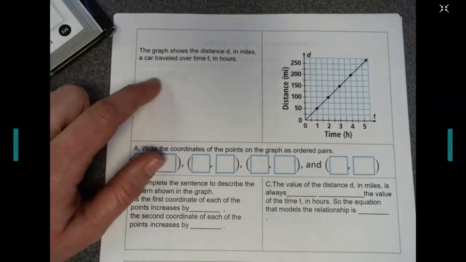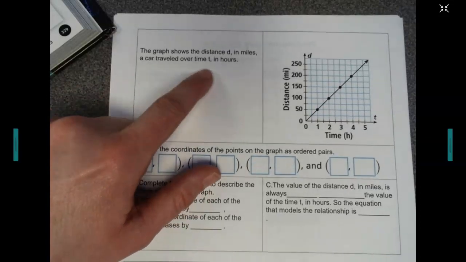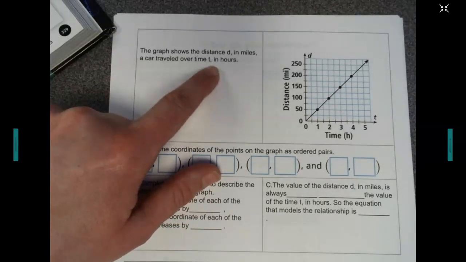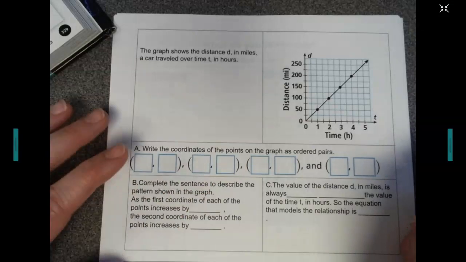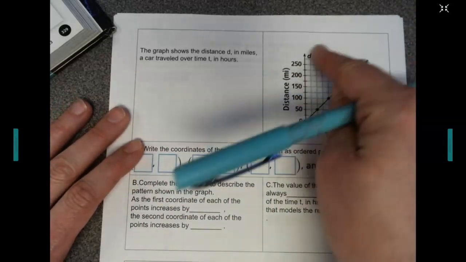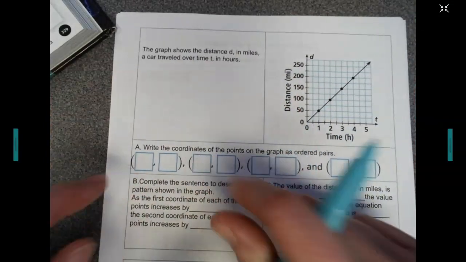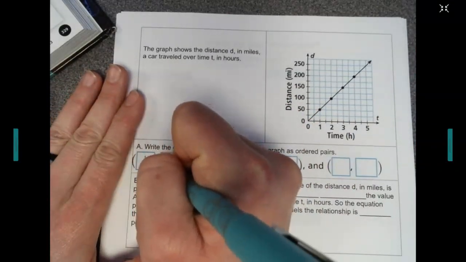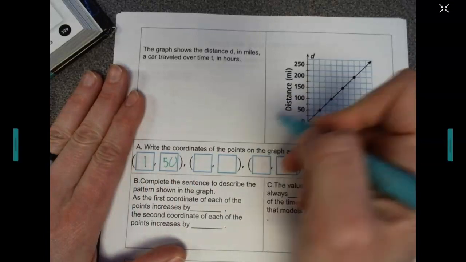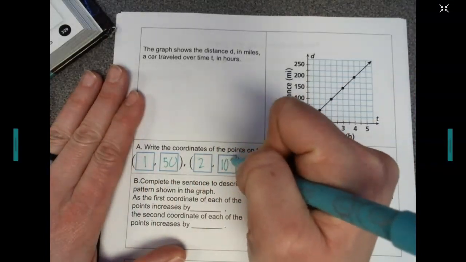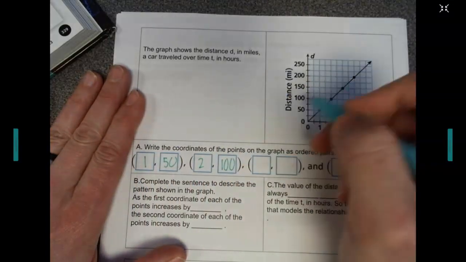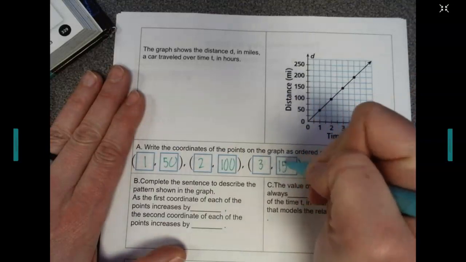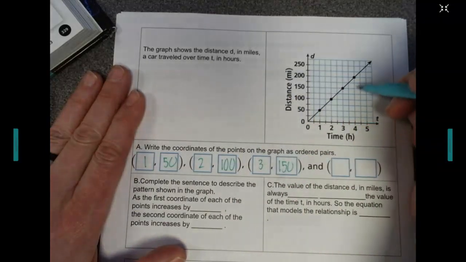The graph shows the distance d in miles a car traveled in t hours. So we have that right here. We're going to take this information and we're going to fill this out. So if I'm at 1, I go to 50. 2 is at 100. 3 is at 150. And 4 is at 200.